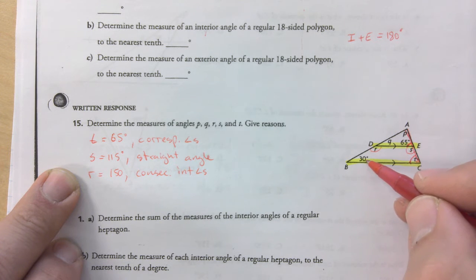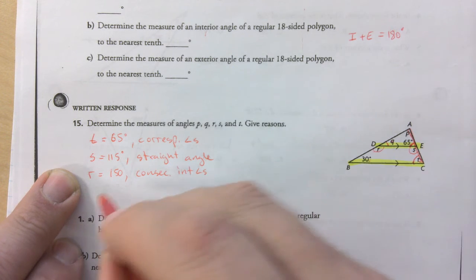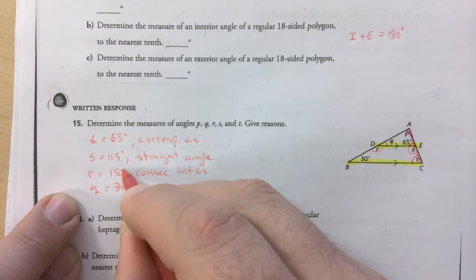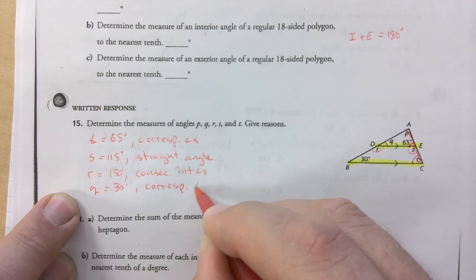Or you can say that 30 is corresponding to Q. Okay? So you could say that Q is equal to 30 degrees. It corresponds, corresponding angles.